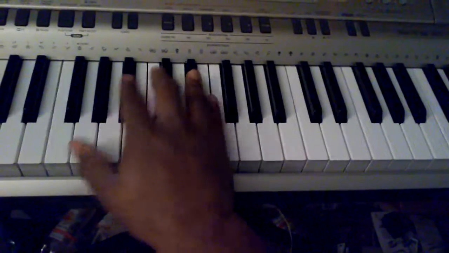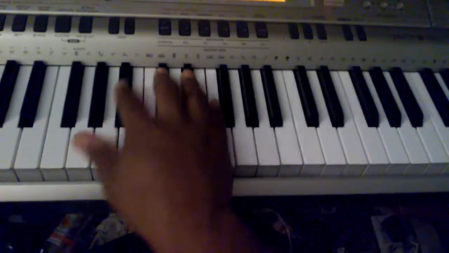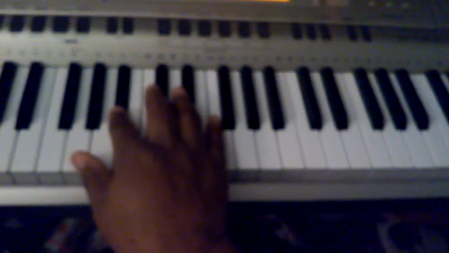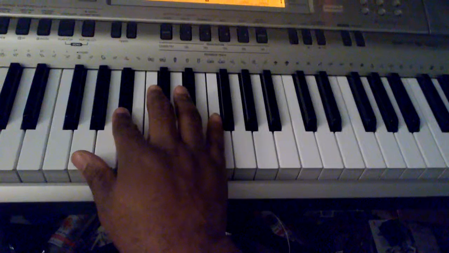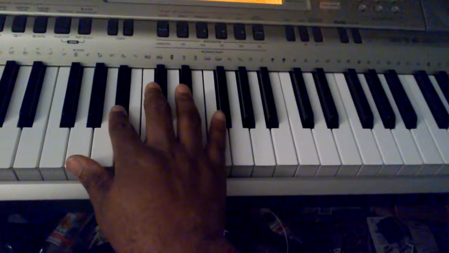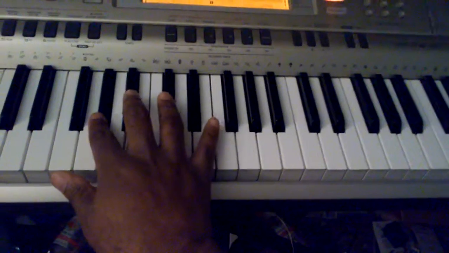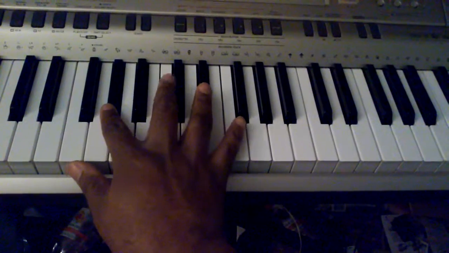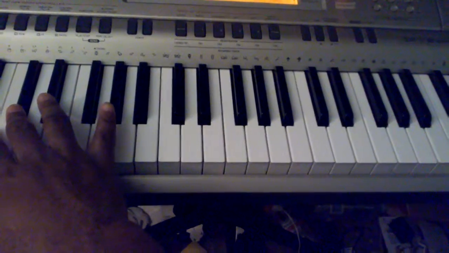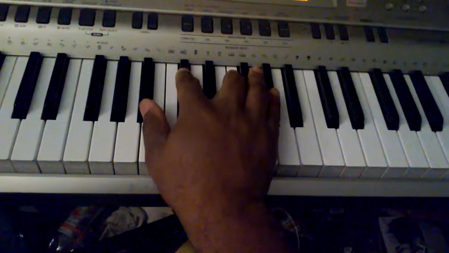2, 5, 1. Now this 1 that you just modulated to becomes the 2 of the next key that you're going to. The 2 of A flat. A flat is the dominant of D flat. So 2, 5, 1.